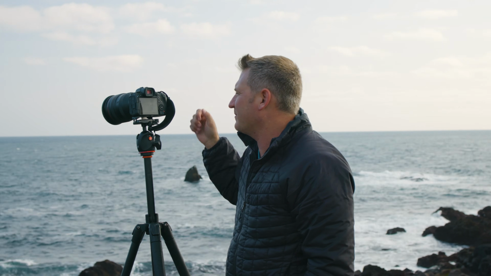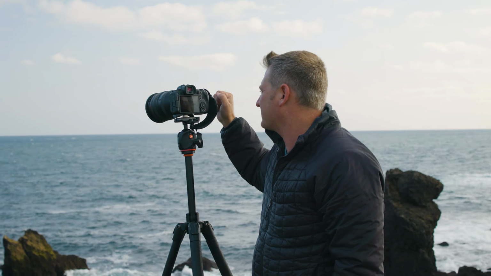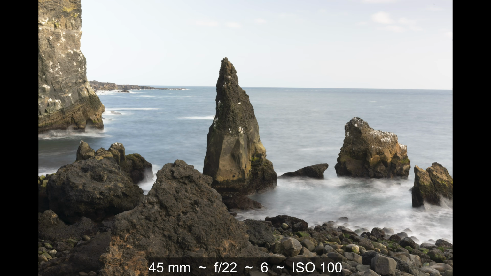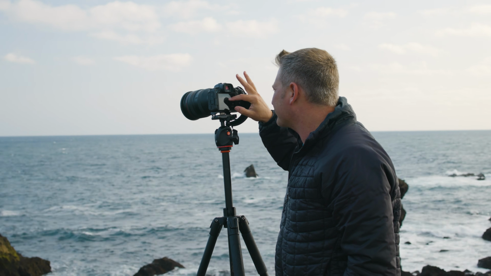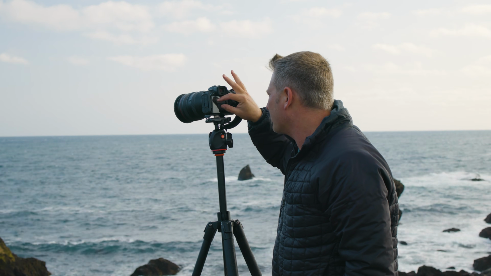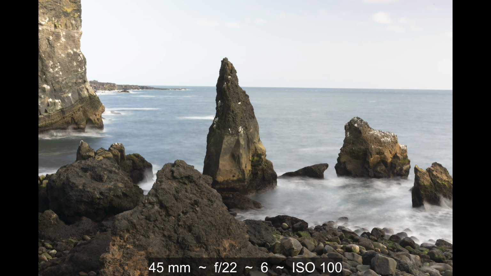I'll have to take a look at the images when I get them back. I'm trying to block the wind as much as possible. Wow, that's cool. And I don't even mind that the sky is a little bit blown out. So cool. See that separation over there? See that coastline in the background? Let's see if that's crisp. It's not as crisp as I'd like it to be.